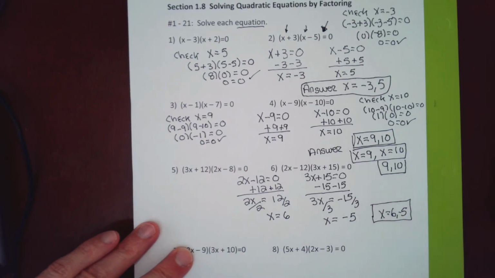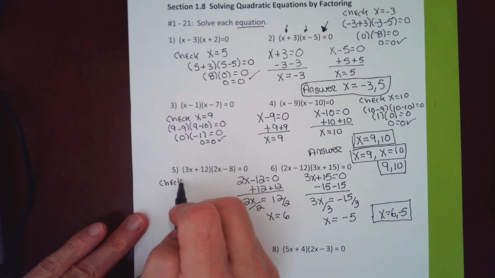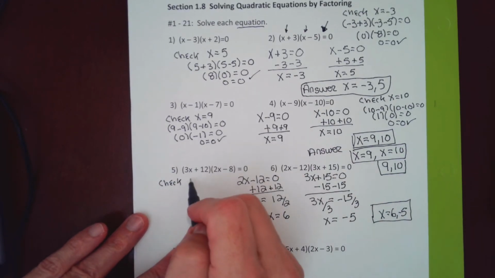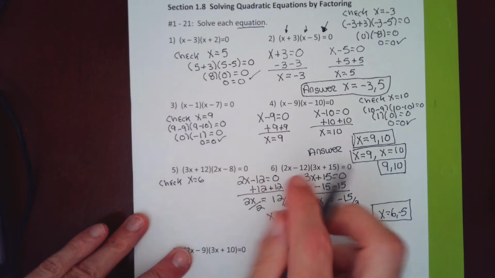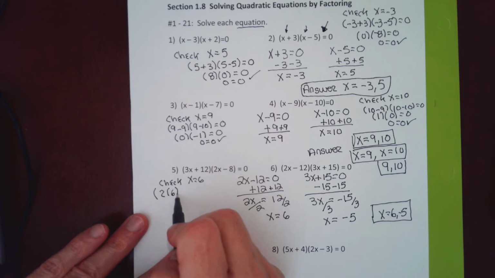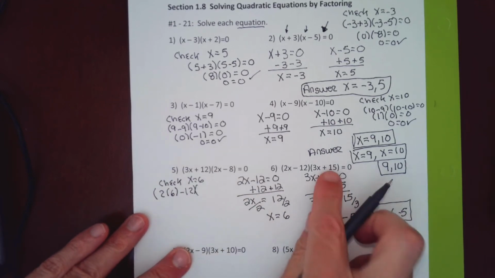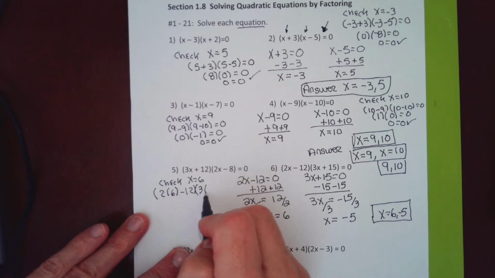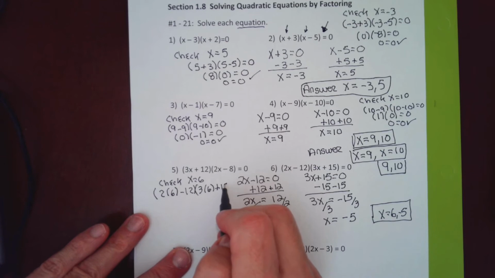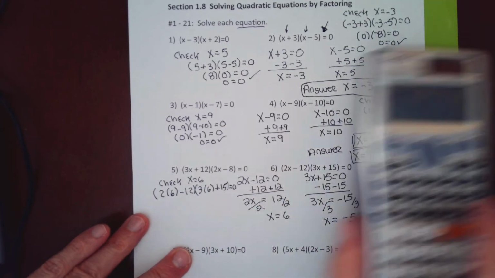If I want to check, I can check on my calculator. If I wanted to check, I probably am going to insert a parentheses because of the coefficients. If I want to check the x equal to 6, I should put a 6 in for the x in the first parentheses, do 2 times 6 minus 12, and put a 6 for x in the second parentheses, do 3 times 6 plus 15, and I could enter that whole left side on my calculator.